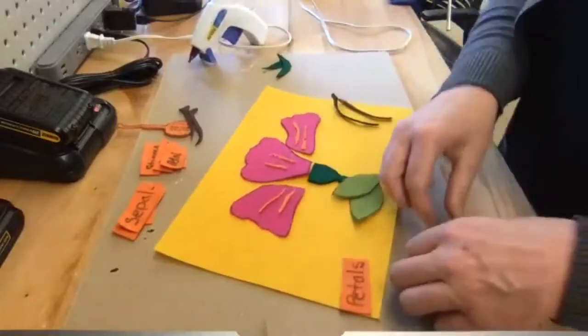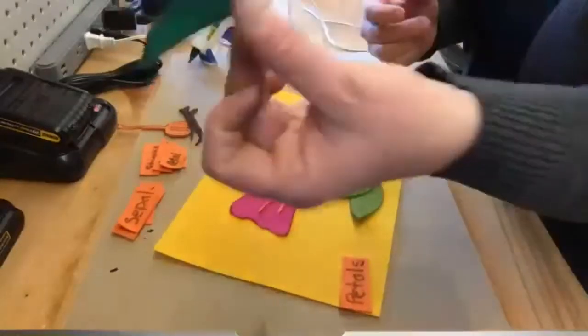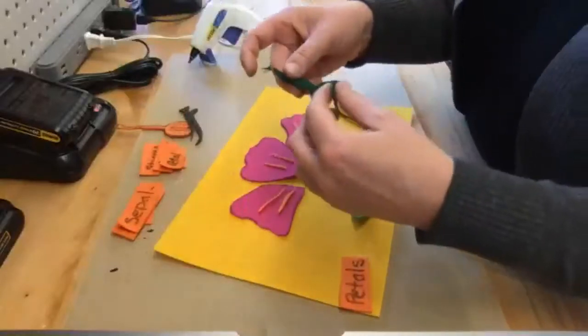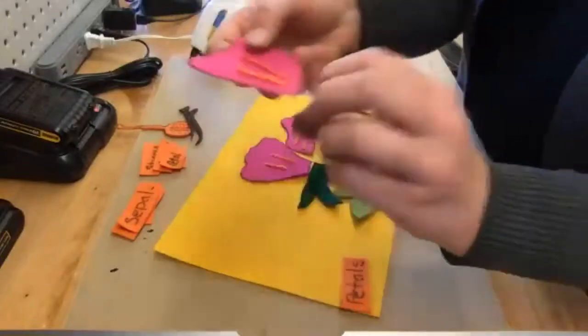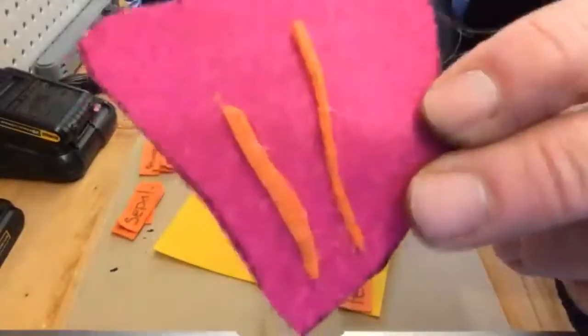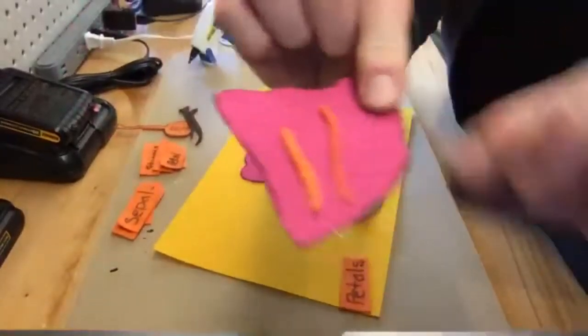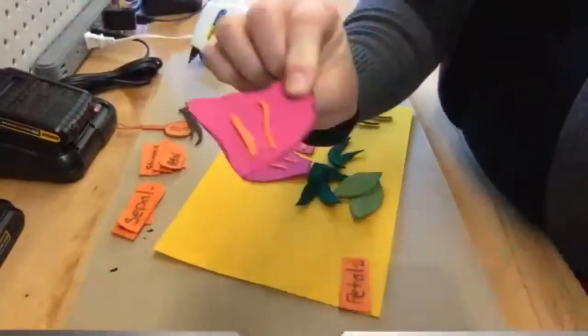All right. So the only thing I glued were these little sepals together just so they wouldn't get lost so easily. And I just glued my nectar guides onto my petals, just a little bit. I really had to be careful not to use too much glue.